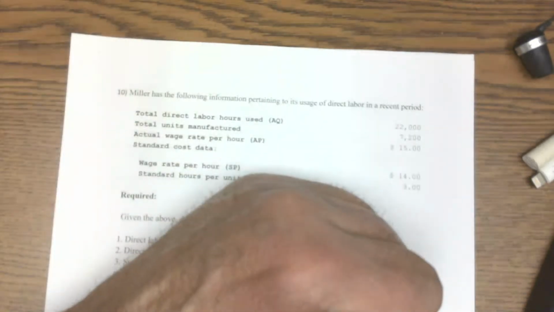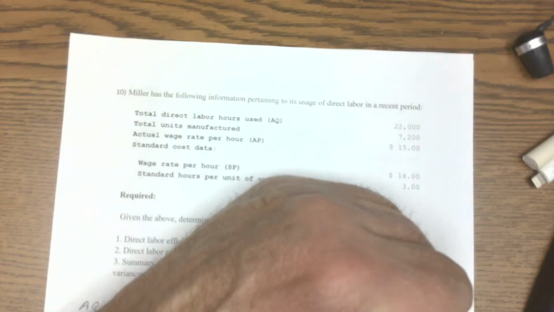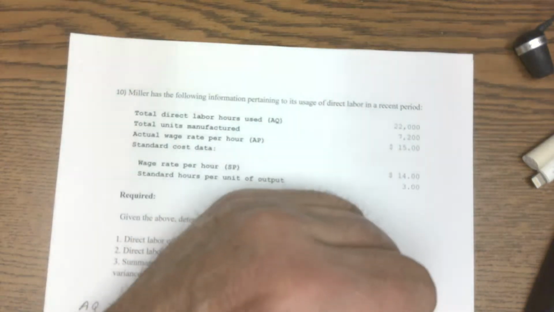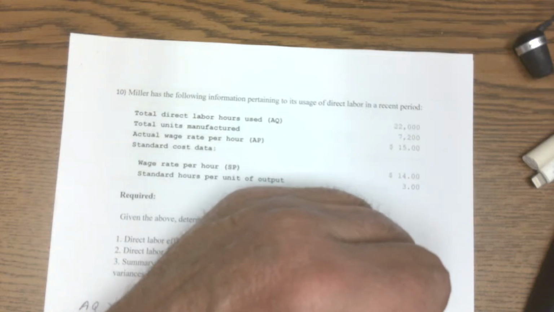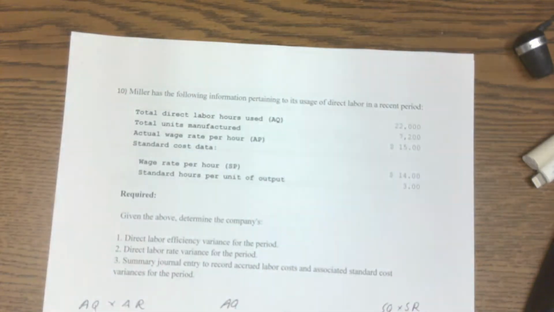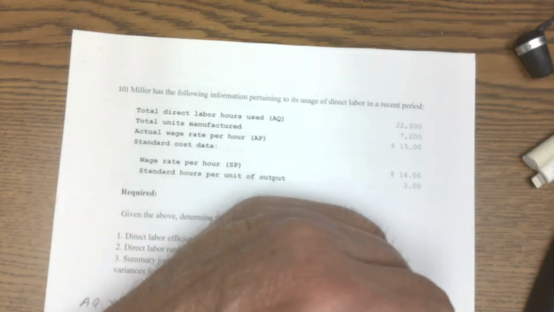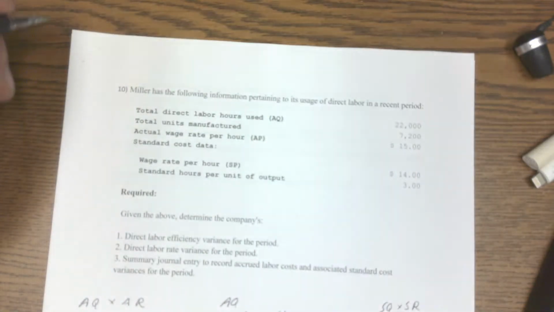And it takes 3 hours per unit times the 14 that they gave us above. So this is the standard quantity times the standard rate, right? This is the number of units. So this is the flexible budget. So this is 302,400.